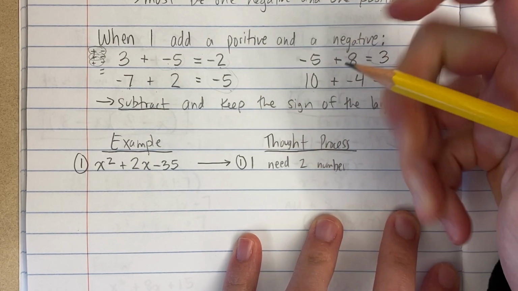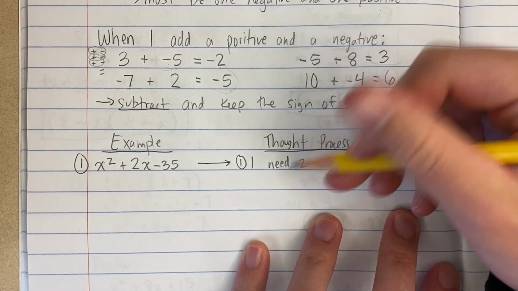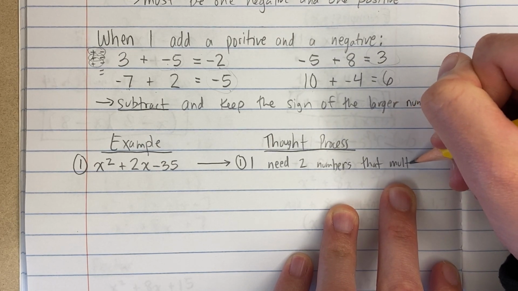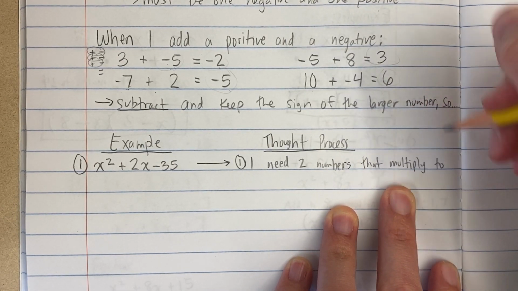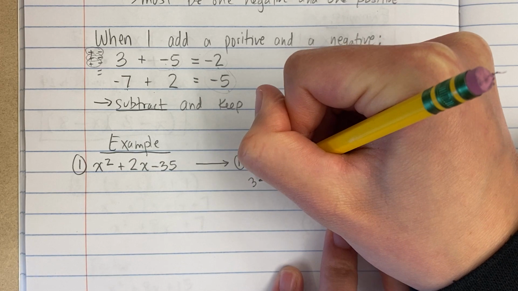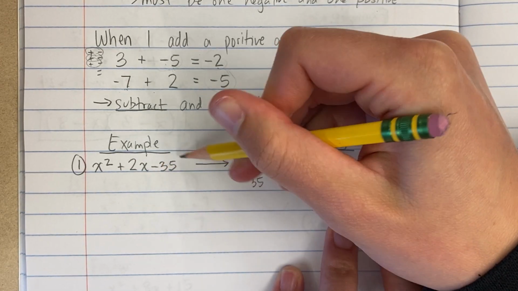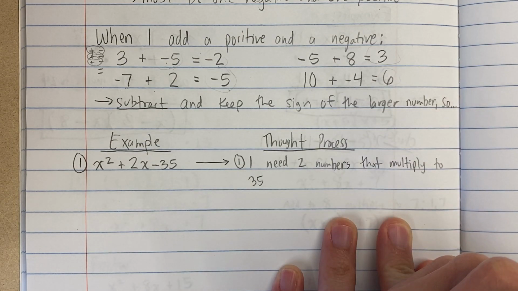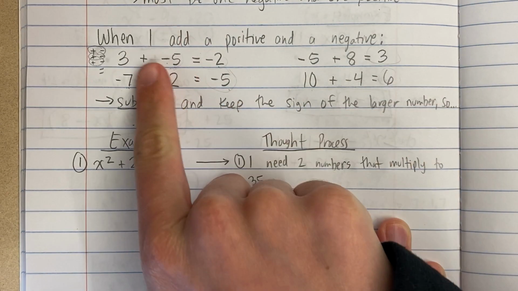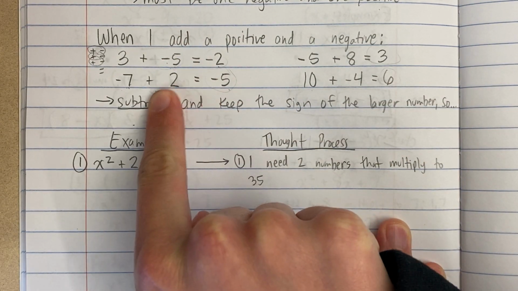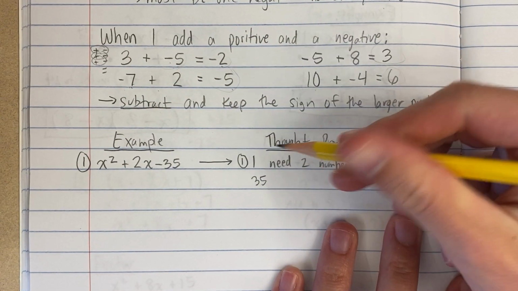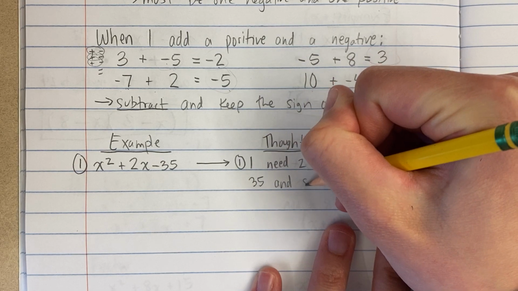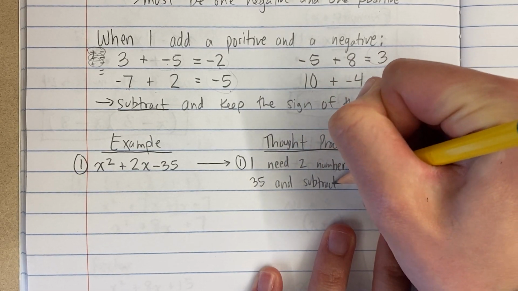What you notice right away is that 35 is negative, so you know that the two numbers are going to multiply to negative 35. Because the 35 is negative, one of the numbers is going to be positive and one's going to be negative, so that when you go to add them, you're actually going to end up subtracting them. So right now you need two numbers that multiply to 35 and subtract to 2.